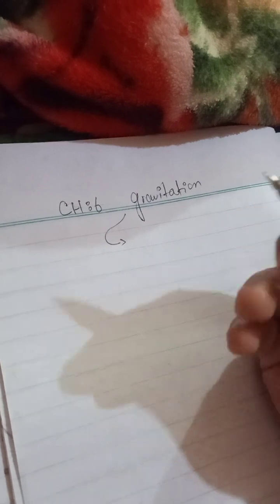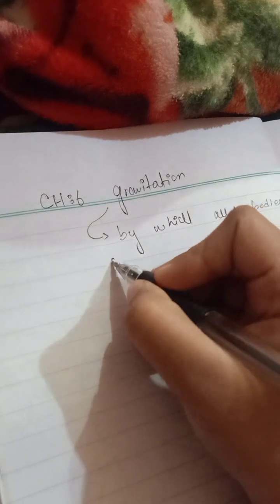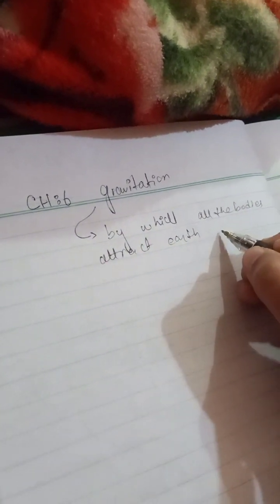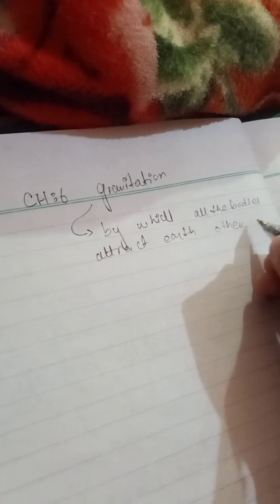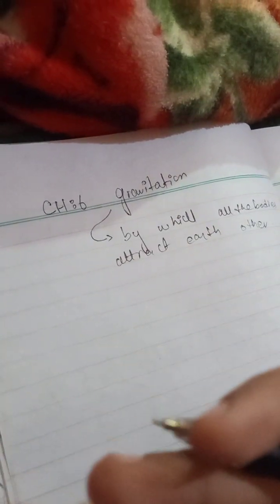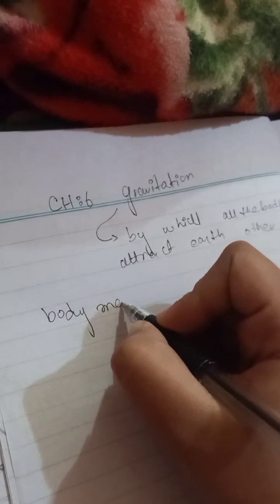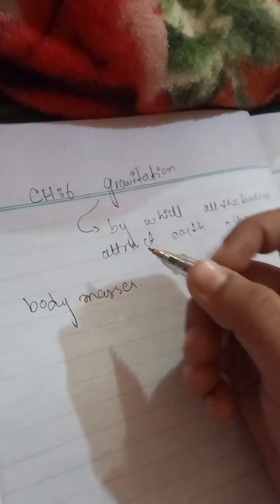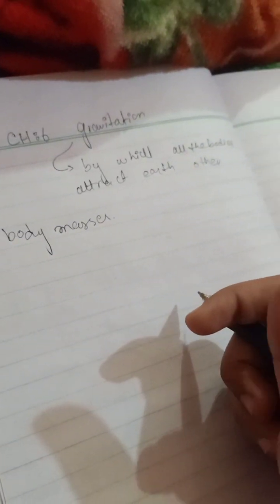This is a process or phenomenon by which all the bodies attract each other with a force or any kind of attraction. This is just because of the body masses. That attraction is called gravitation.